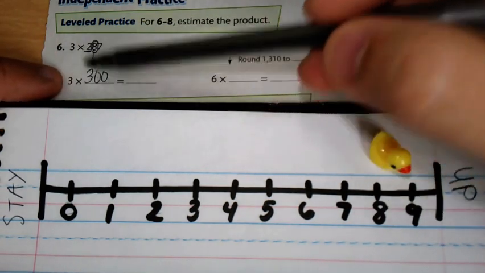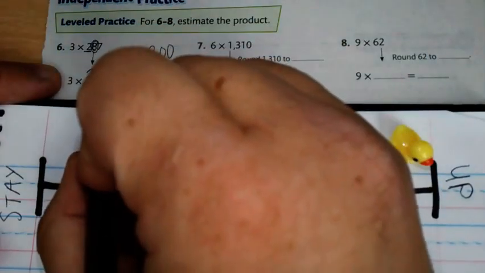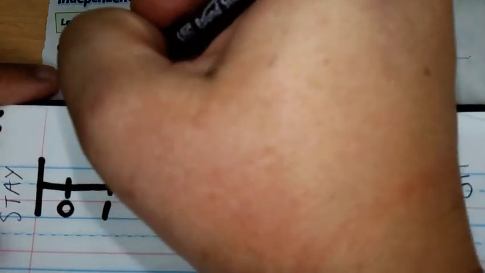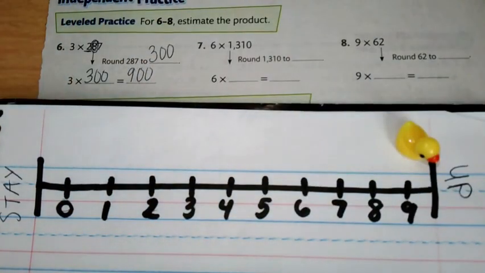Now I can say 3 times 3 is 9. And I've got 2 zeros afterwards, so I got to put my 2 zeros on there. Boom, 900. All right, that's how we solve that type of a problem.